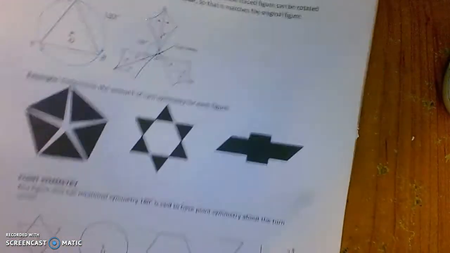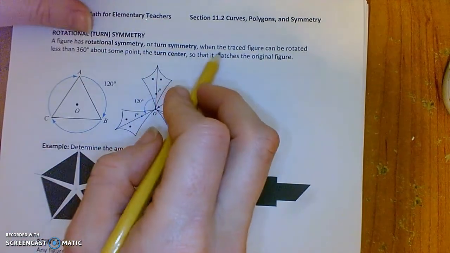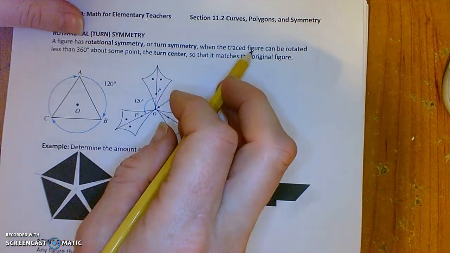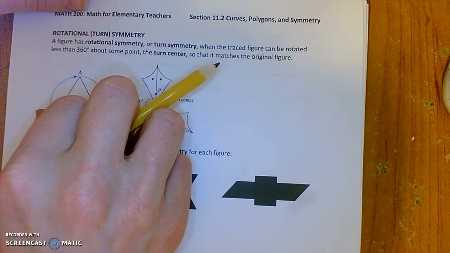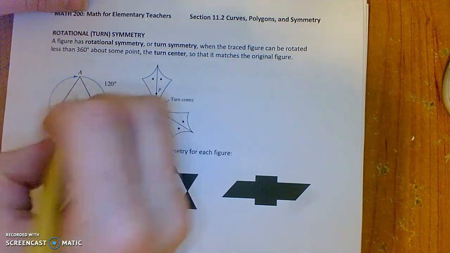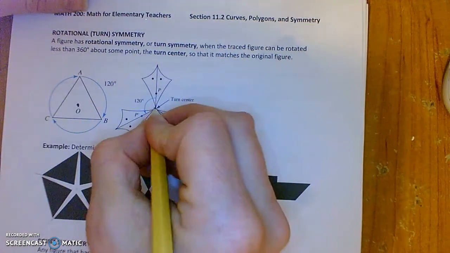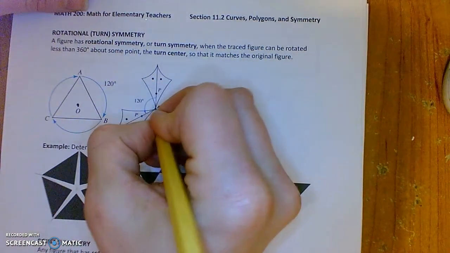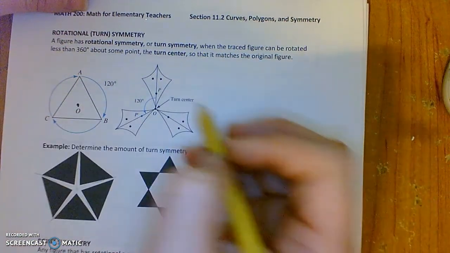Now let's discuss rotational symmetry. You say a figure has rotational symmetry if you can rotate the image about some point, which is called the turn center, so that it matches the original figure. So here's an example, this leaf-shaped object and this triangle.